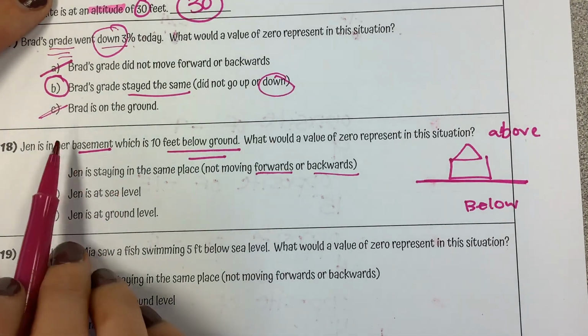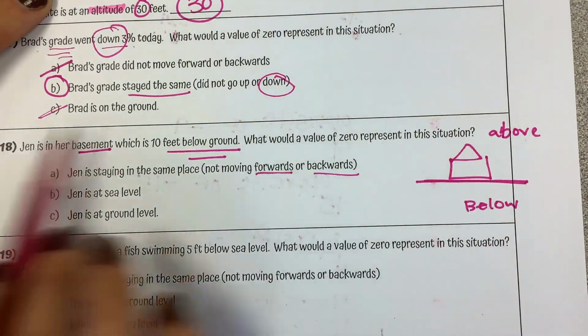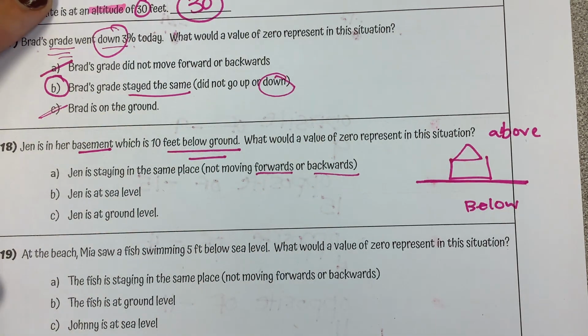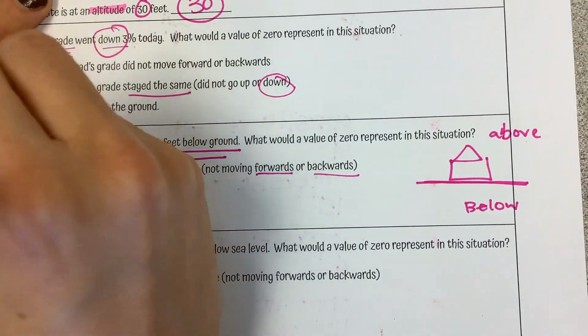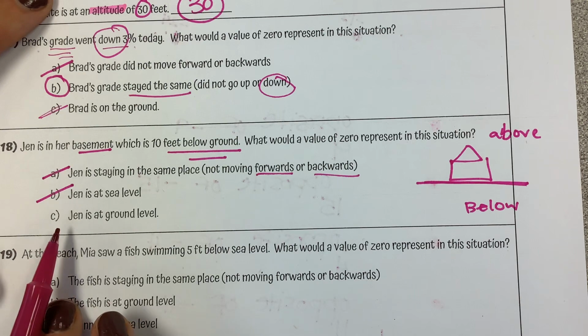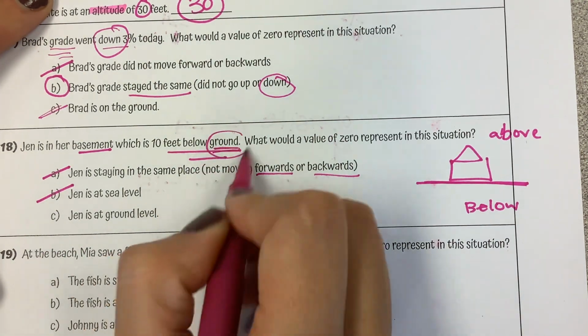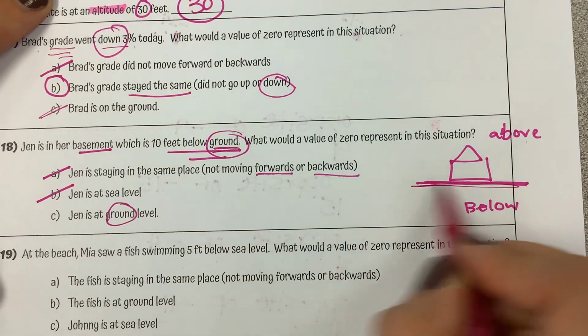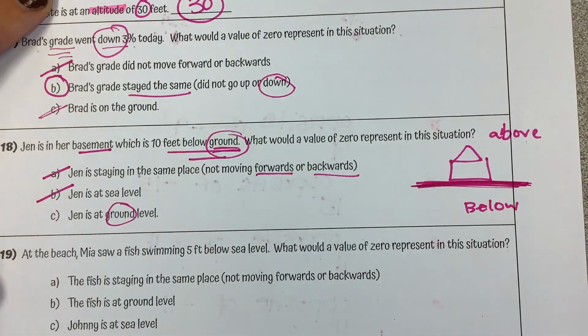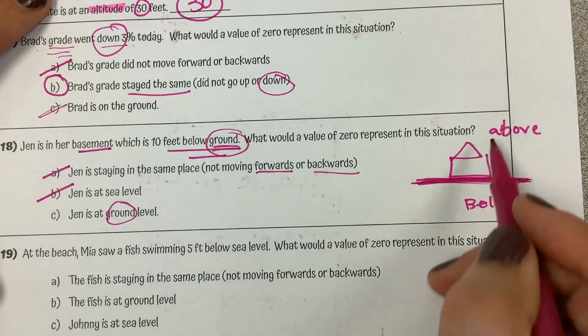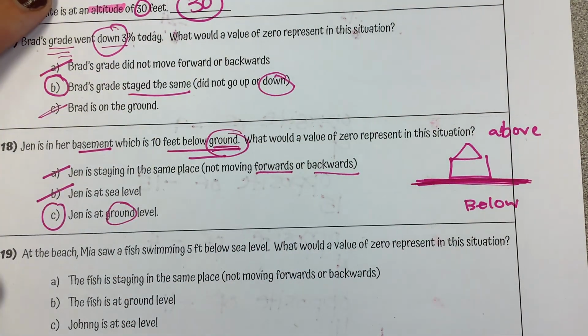Jen is at sea level. Well, is her house on the sea? I don't see anything talking about sea, so it's probably not a house on the water. So let's check the last one. It says Jen is at ground level. Well, we are talking about ground here. That makes sense. 0 is that middle spot, which is the ground, not below ground, not above ground, just at the ground.